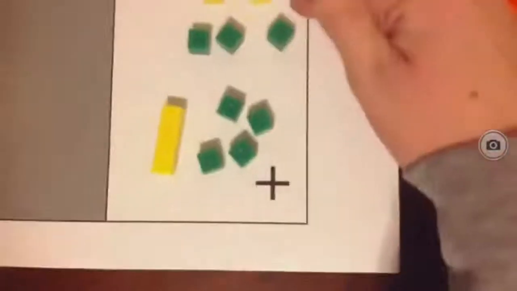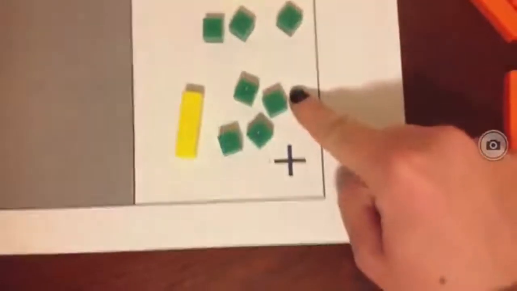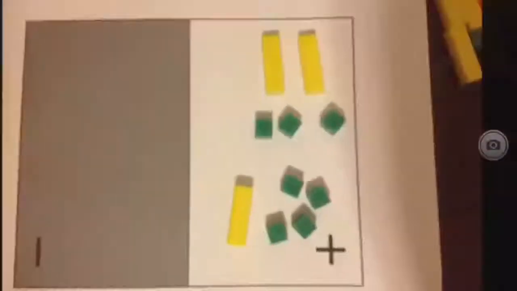I'm first going to model 2x plus 3. So remember, our yellow blocks here represent x. So I'm going to put 2 of those in the positive section, along with 3 green cubes to model my plus 3. I'm also going to model x plus 4. So I'm going to put another yellow x block here, plus 4 green blocks. So at the top here I've got 2x plus 3 showing, and at the bottom here I've got x plus 4. So I'm going to go ahead and take a picture of that, and then we're going to drop that into GoodNotes.